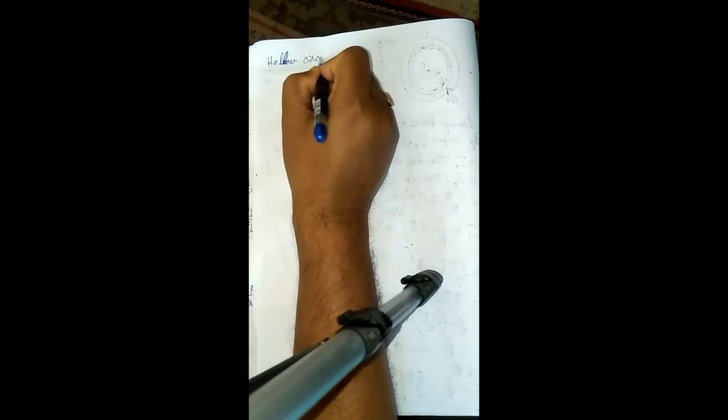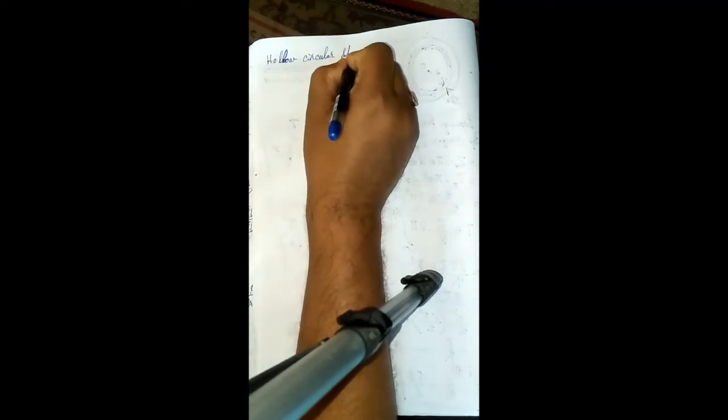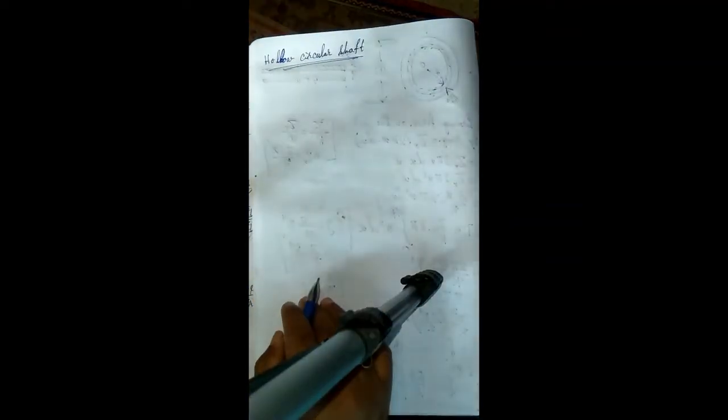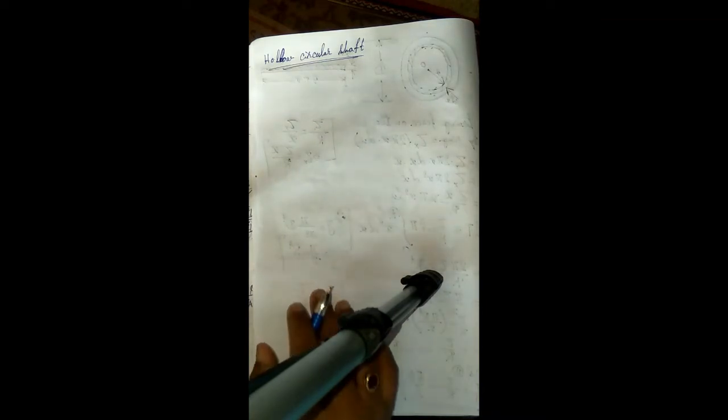In the previous class we derived the equation of torsion for a solid shaft. Now let's see, if we take a hollow circular shaft, what kind of changes happen in the torsion equation?